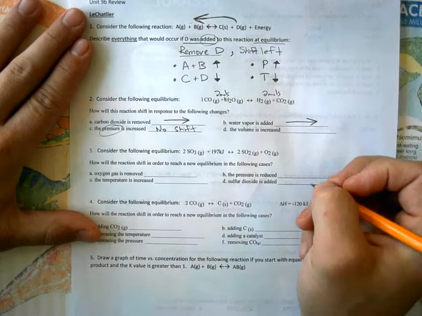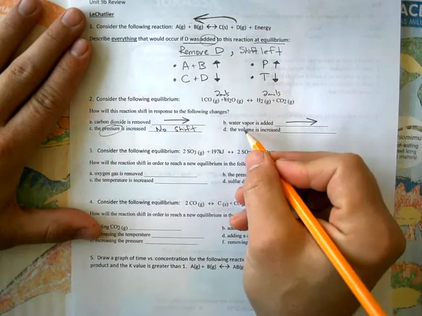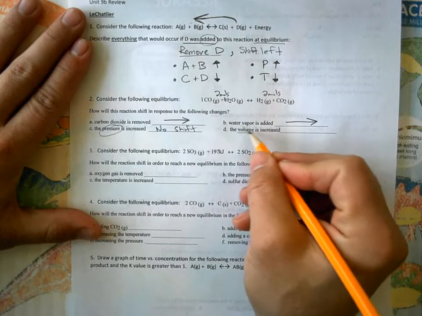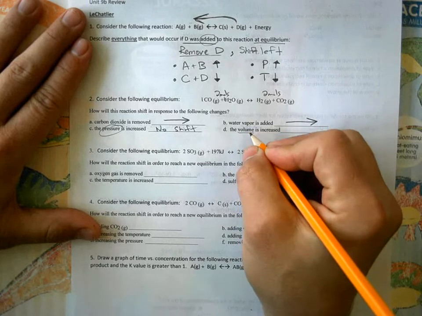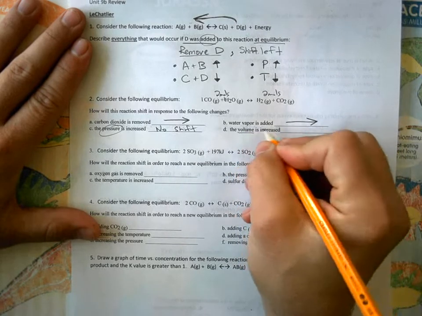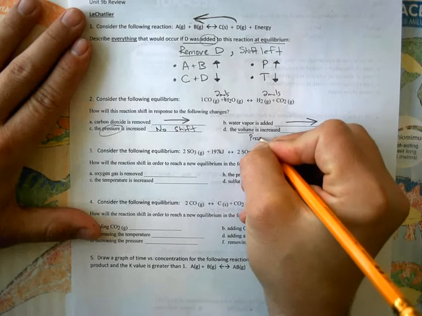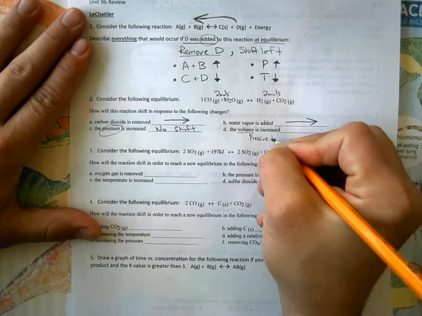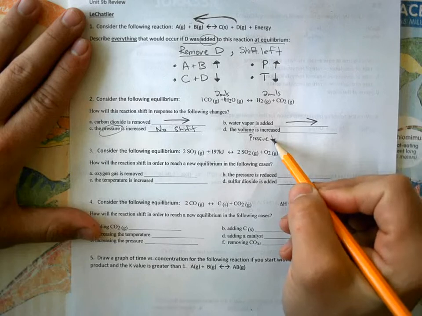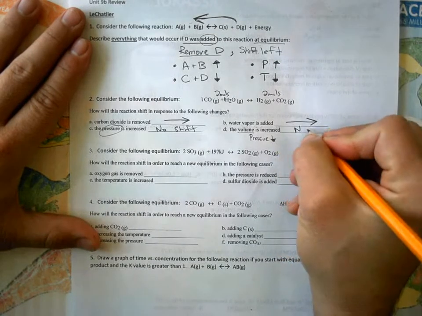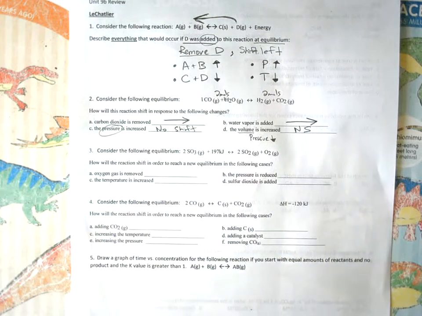Now, technically it's not going to do anything for the same reason as this one, but let's always, when we see the word volume, think about how volume relates to pressure. So volume and pressure have an inverse relationship. So if volume is going up, pressure would be going down. And then we have to apply the opposite. If pressure goes down, the equilibrium would want to try and increase pressure, but the moles of gas were equal, so this would have no shift to the equilibrium.